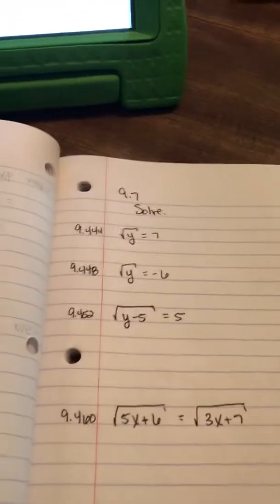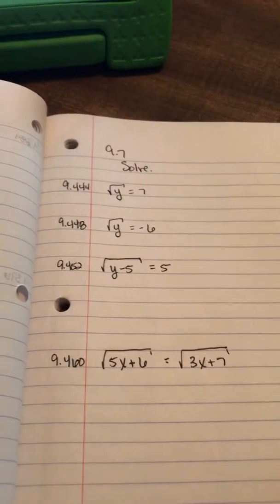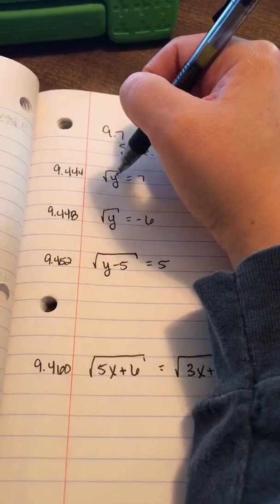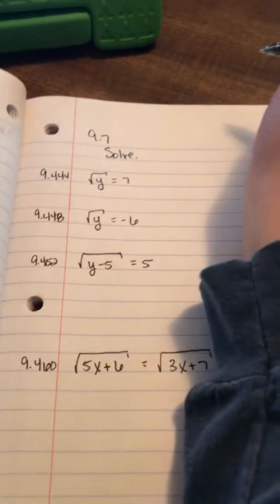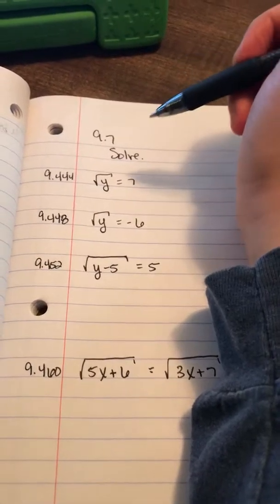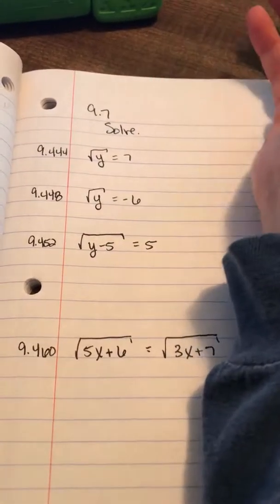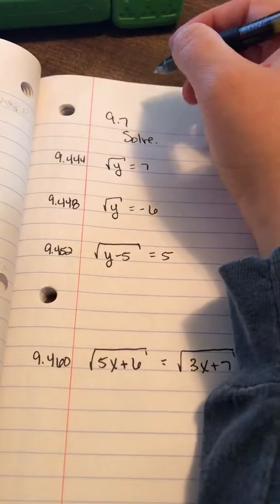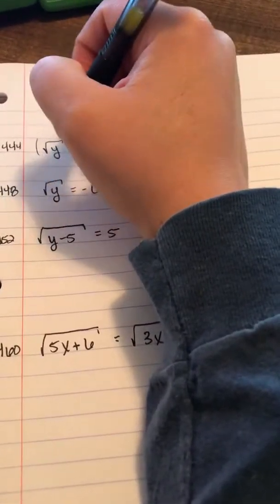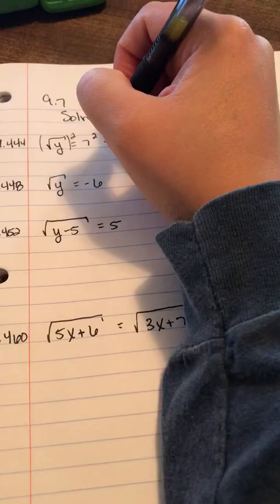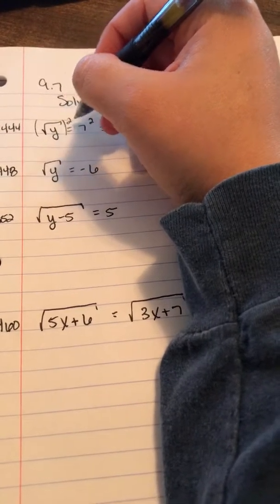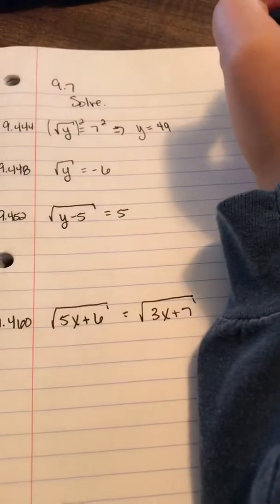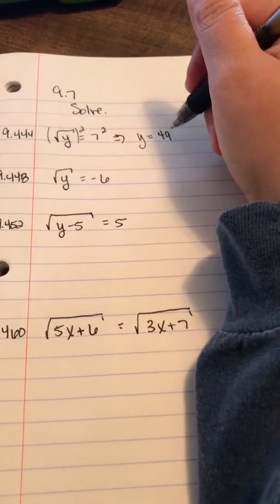Okay, for the last section here, you want to solve these radical equations. So for this, if you have the square root of y is equal to 7, the way to get rid of a square root is to square it, because if you take the square root of whatever squared, they just cancel and go away. So we're going to square both sides. So we would have square root of y squared is just y, and 7 squared is 49. So there's your answer. y is 49.